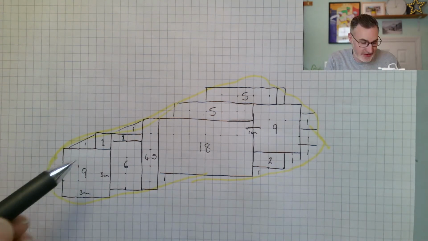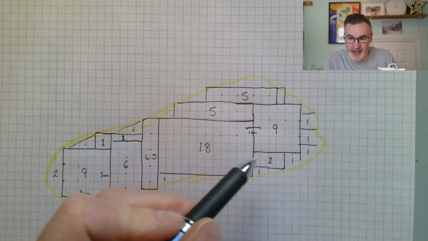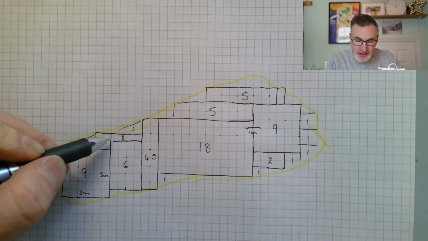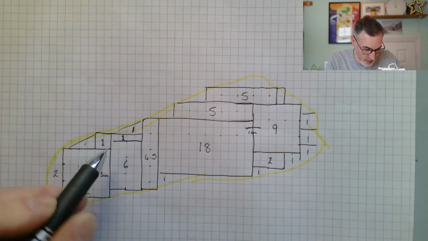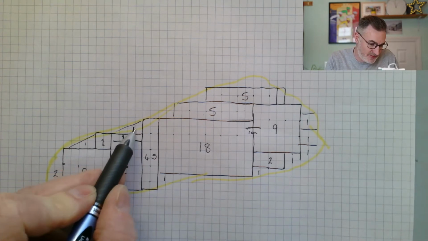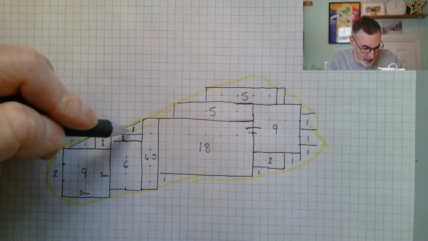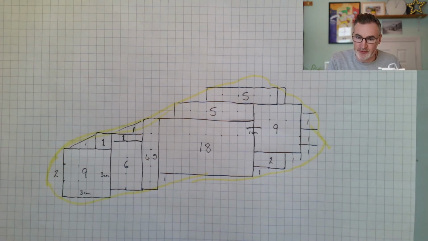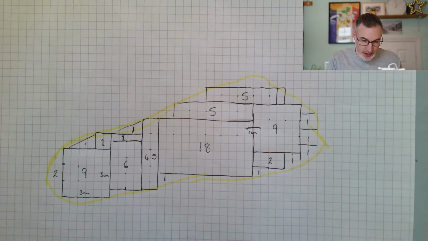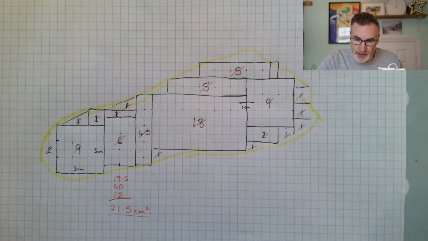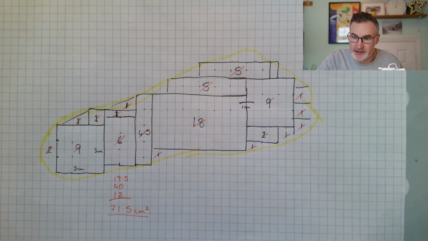What I've done is I've blocked off certain amounts of area, and when I have areas that are not complete full squares, I've approximated that this little bit here added on to that bit there would make up one whole centimeter squared. So I'll finish this off and add up everything. I have come up with 71.5 centimeters squared.